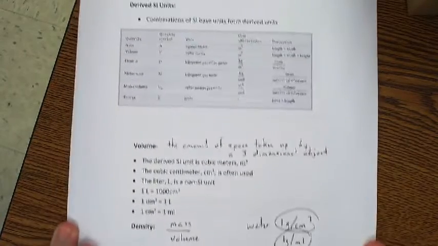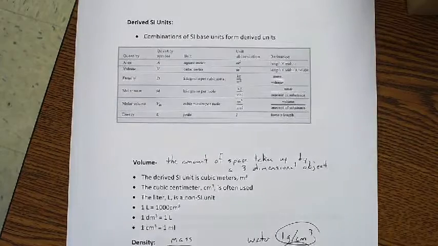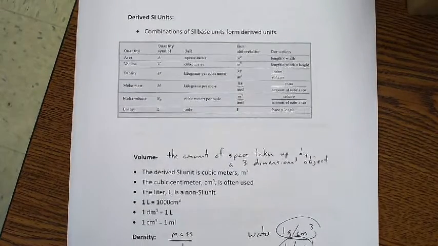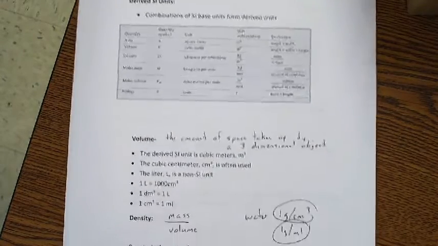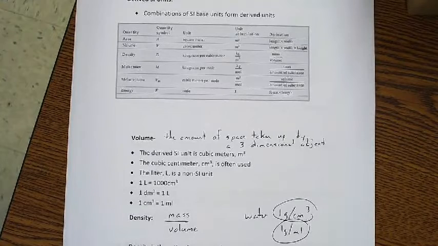Different derived units, again, are combinations of base units that you might have to calculate. We'll focus on volume and density today. But again, volume of an object, you should know what that is, just the amount of space that's taken up by an object. I will say that volume measurements can be a little bit confusing.